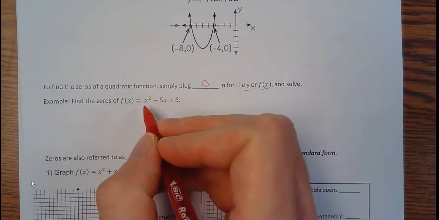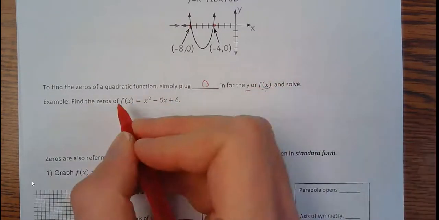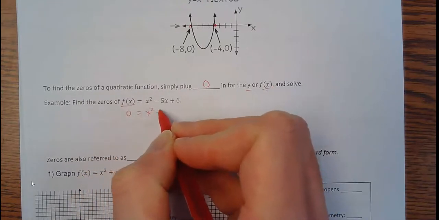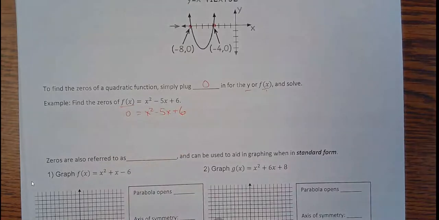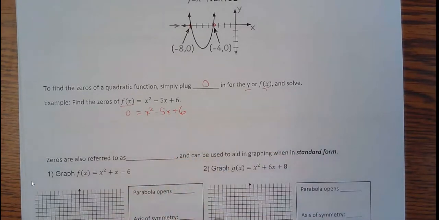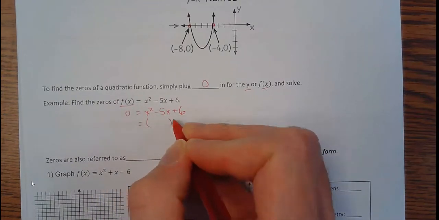And this was the whole factoring idea. So I'm going to, first off, plug 0 in for f of x. So now it's going to be 0 equals, sorry, I keep saying 0 like that. It's probably getting annoying, but I'm going to plug 0 in. Let me say it differently. Plug 0 in for f of x and solve. Now, if there's an x squared and an x, we need to factor. Okay, so remember, if it's a trinomial, we're going to look for two binomials.